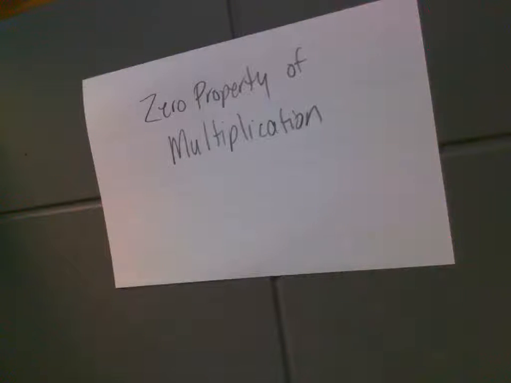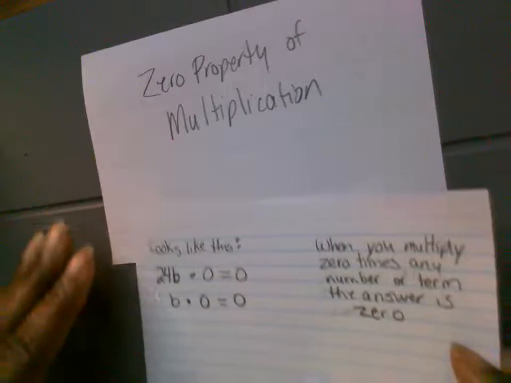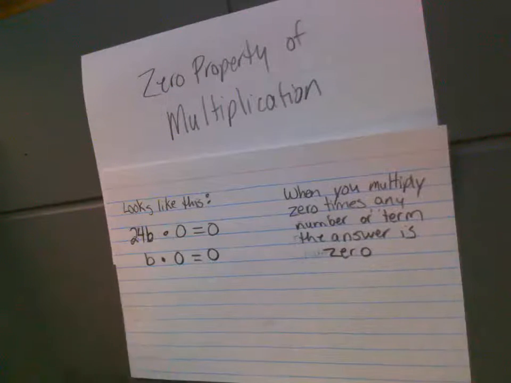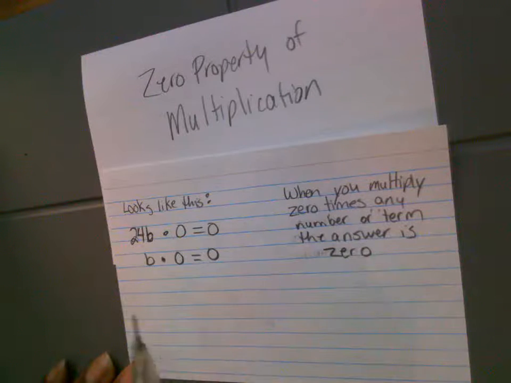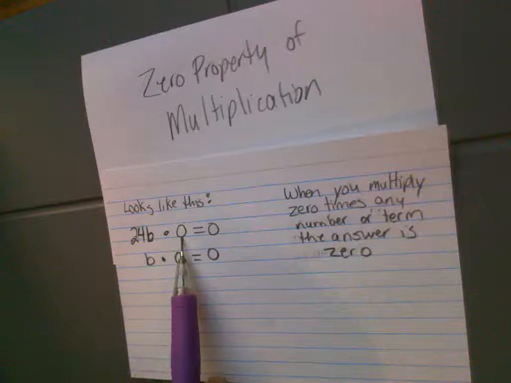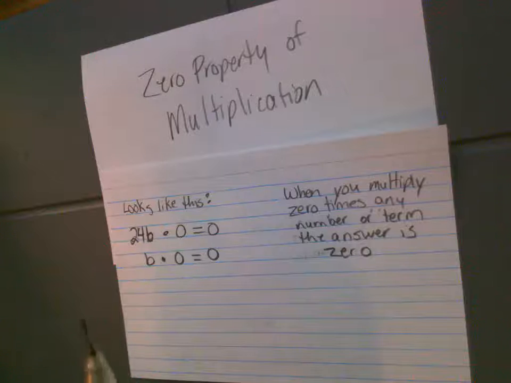Zero property of multiplication. On the back of the card, it looks like this. Anytime you multiply 0 times a number, the answer is just going to be 0.